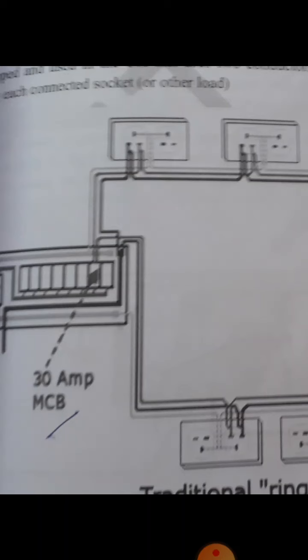So today our topic is basic electrical wiring system and connection of lighting switches. We have already talked about, and I repeat to you, 4 types of lighting switches: one way, two way, intermediate and godown wiring. And the next one is the ring circuit.